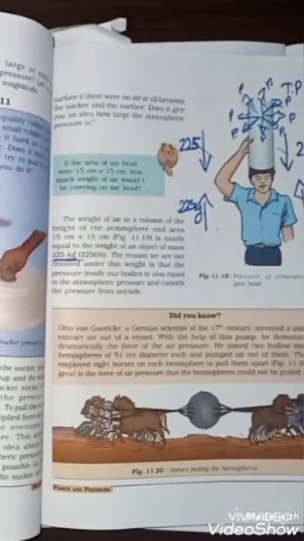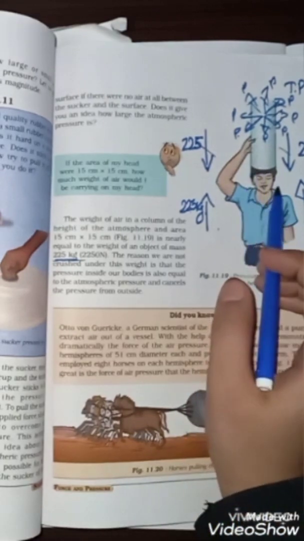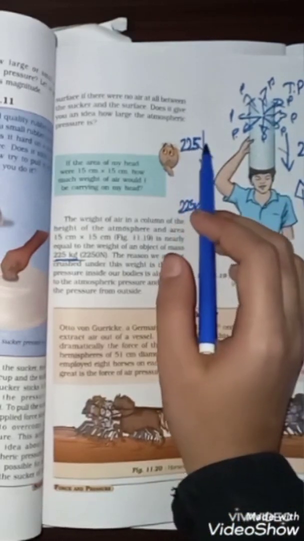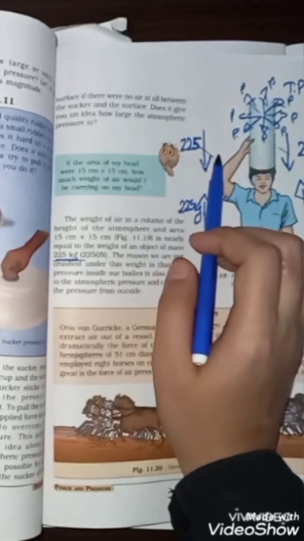So we said that the pressure exerted by the points above the earth's surface is equal in all directions. The pressure exerted by the air column at every point on our head is the same in all directions. So hope you understand why our head does not get crushed due to this 225 kilogram pressure.